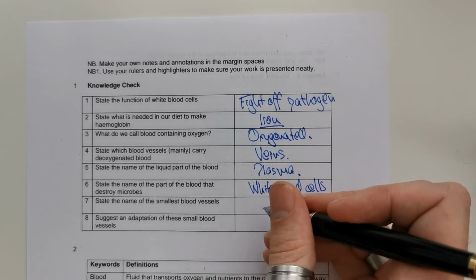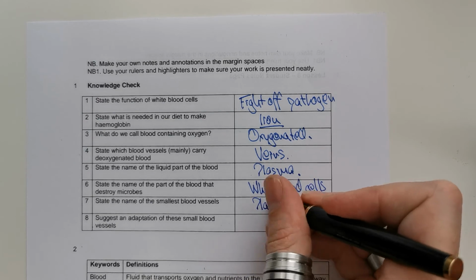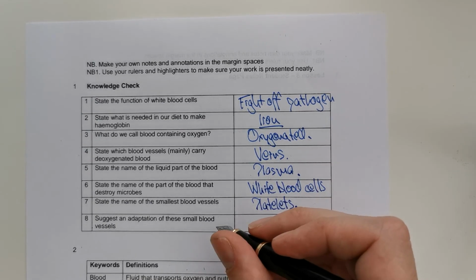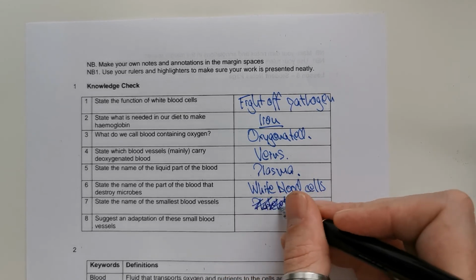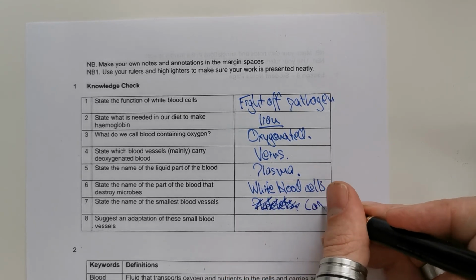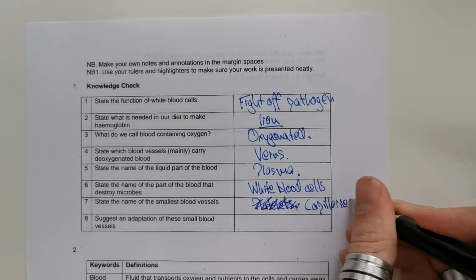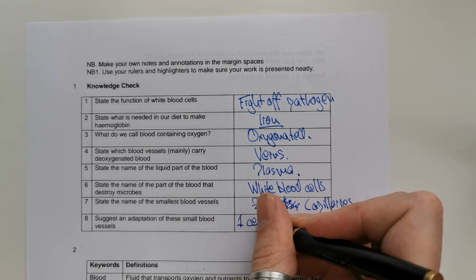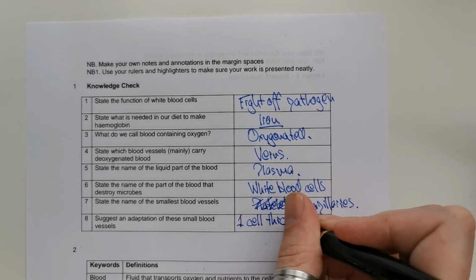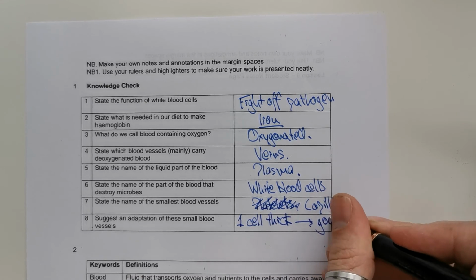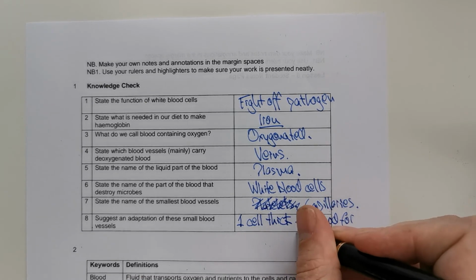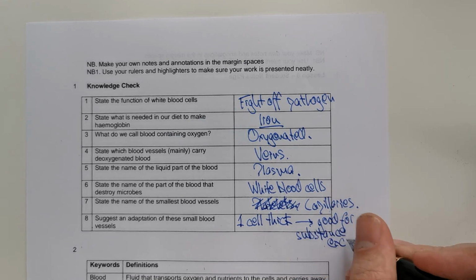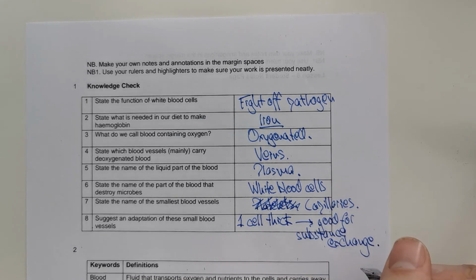Give the name of the smallest blood vessel. So these are the platelets because they're fragments of cells. And suggest an adaptation of these. Oh, no, I've got that wrong. Sorry, blood vessels. Capillaries are the smallest of our blood vessels. Arteries, veins, and capillaries. And their adaptation is they are one cell thick, which makes them good for substance exchange between the blood and cells and tissues.